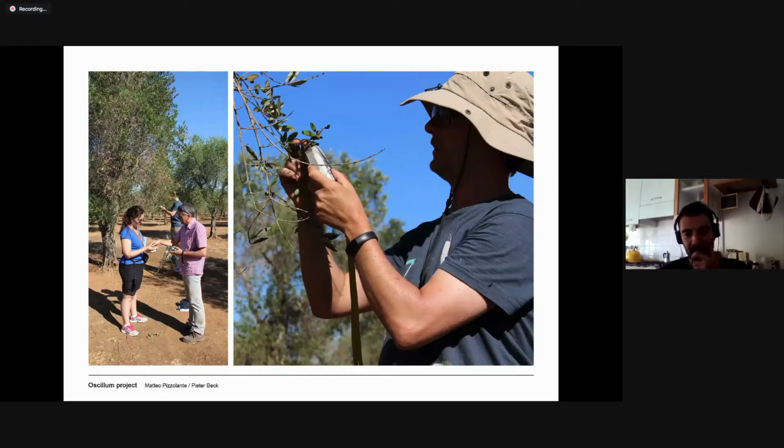Now they're using two tools to measure the temperature of a single leaf, and also the reflectance spectrum at the level of a single leaf.